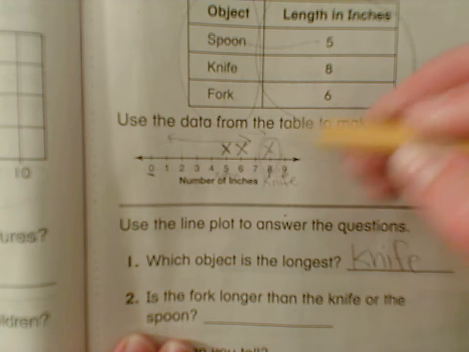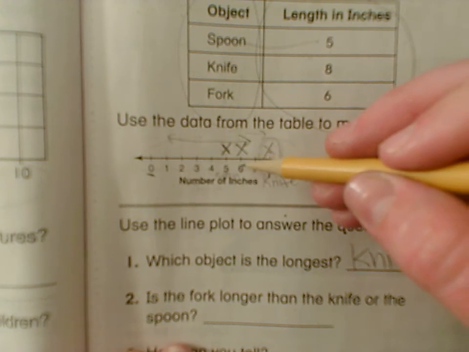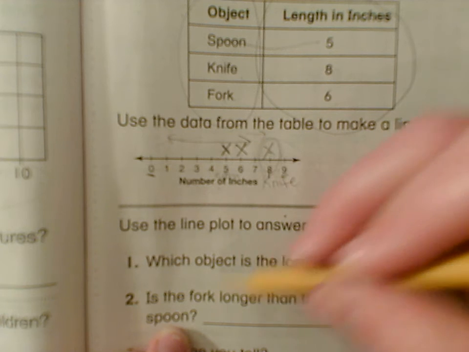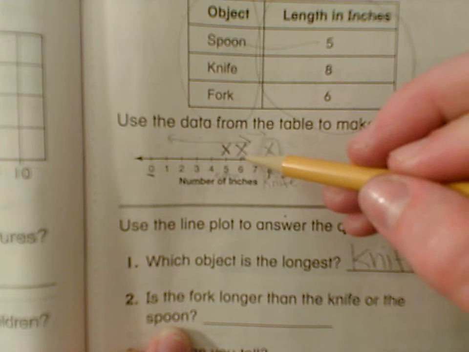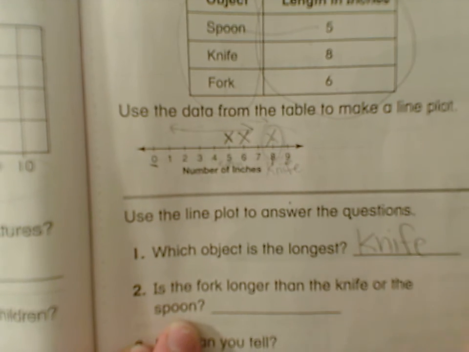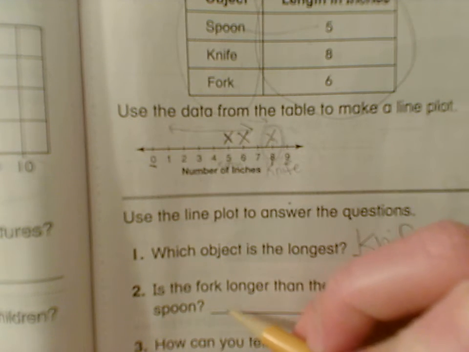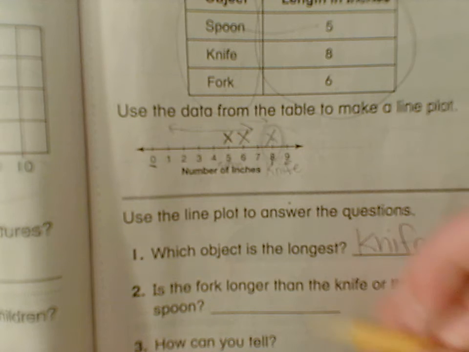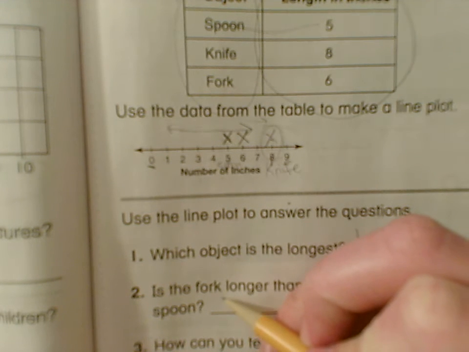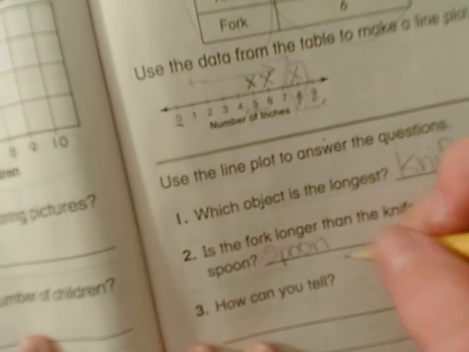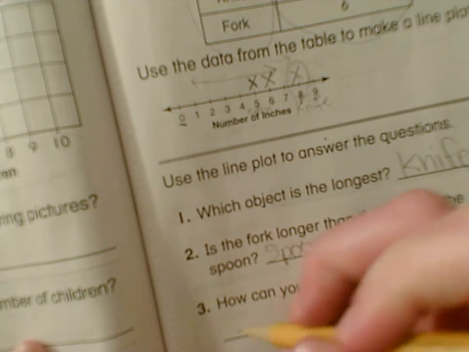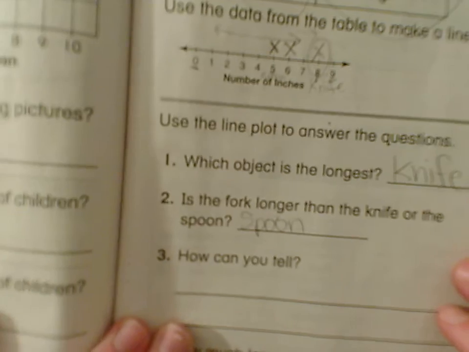And our 6 inches is the fork. So is the fork longer than the knife or the spoon? Ooh, it is smaller than the knife, but larger than the spoon. So you can put spoon, and then how can you tell?